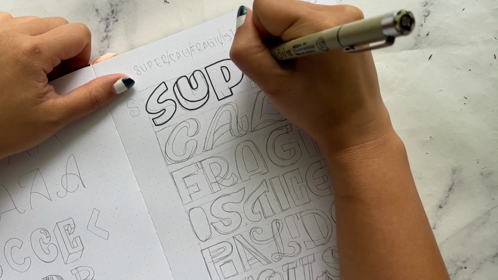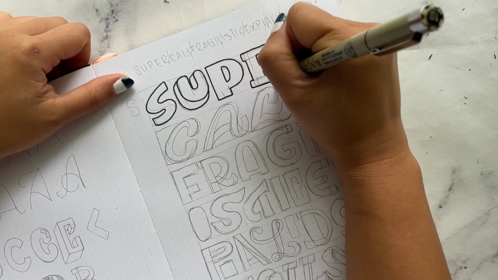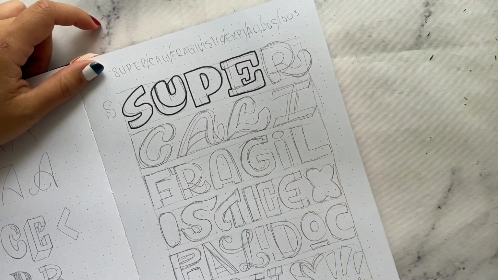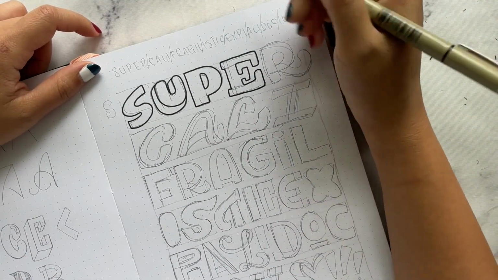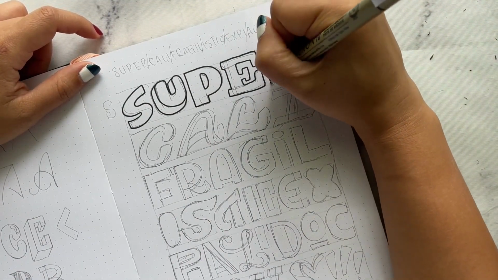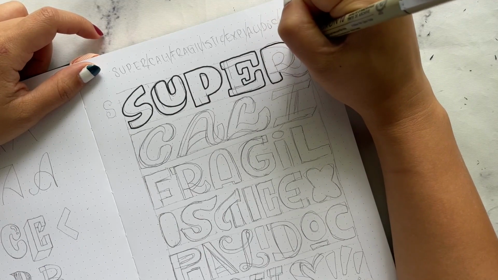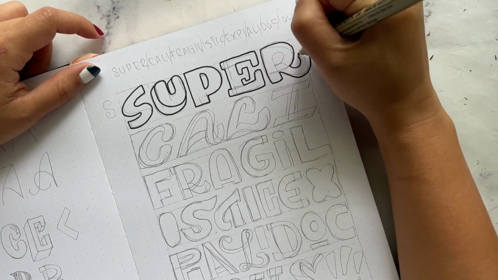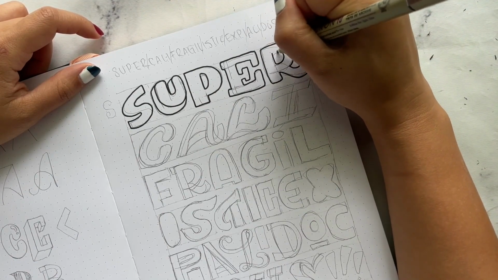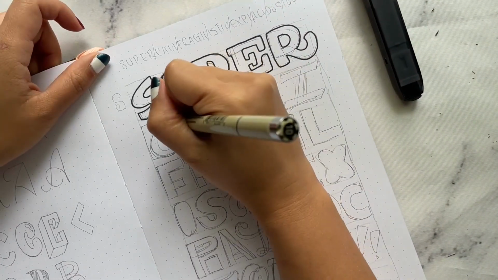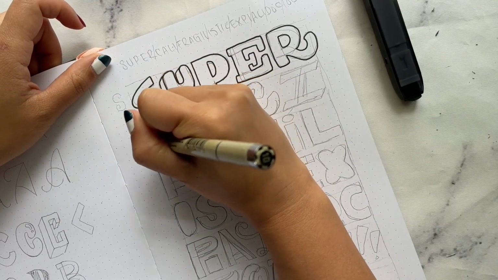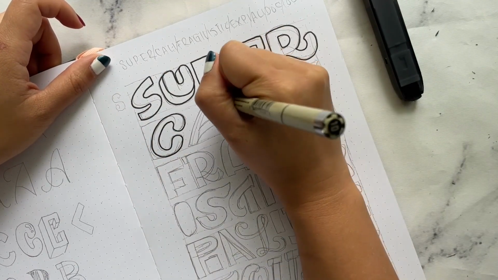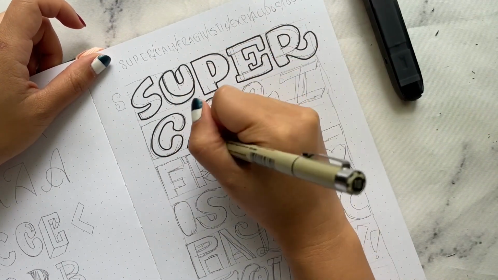So again, when you're inking, it's okay if you make a mistake. You can always just go back and color it in black or whatever color you're using, and then you don't have to worry about your mistakes showing up. So I know some people take a long time to ink, but I kind of just like to do it really fast and then deal with the mistakes later. Which is maybe not the best way to go about it, but whatever works, right?